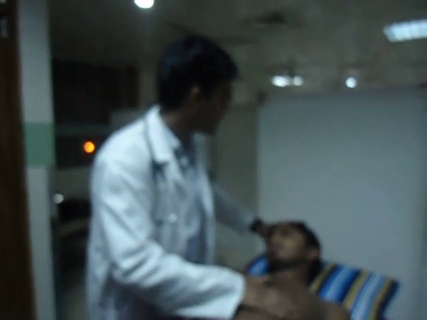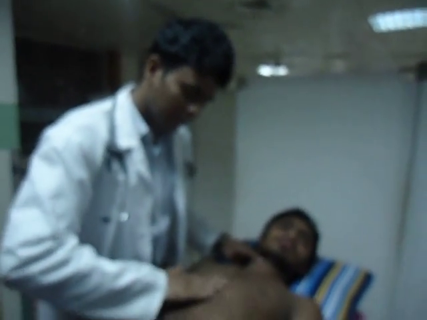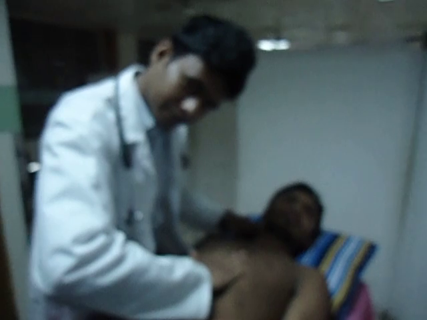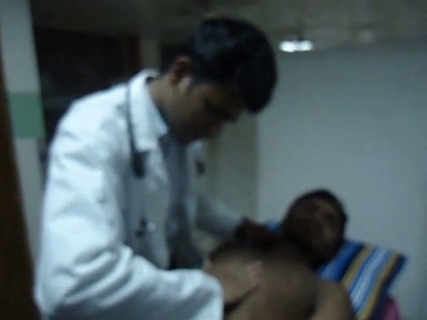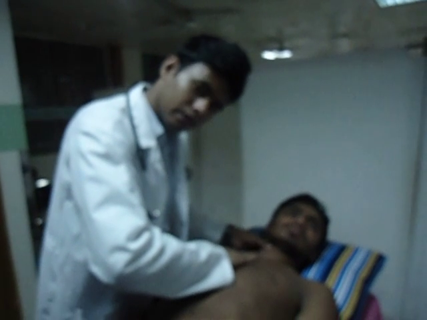Next, we have to look for thrills, and for feeling thrills, we have to put our hands, especially the left hand, especially the left thumb, on the chest. And then look for any thrill in the apical region, thrill in the tricuspid region, pulmonary region, and then aortic region. We are looking for systolic or diastolic thrills.